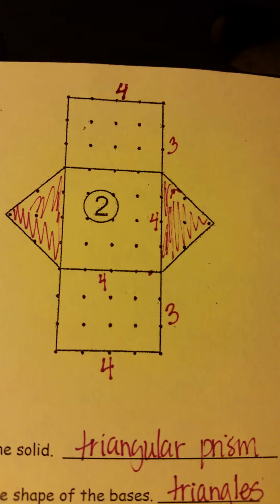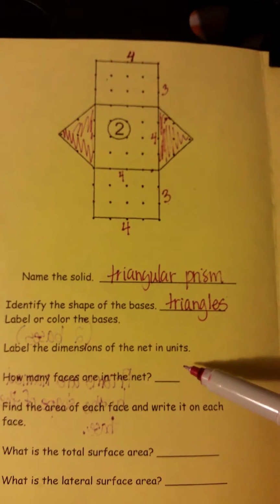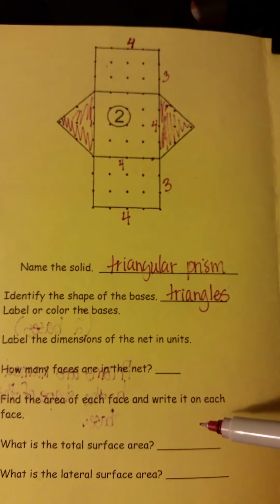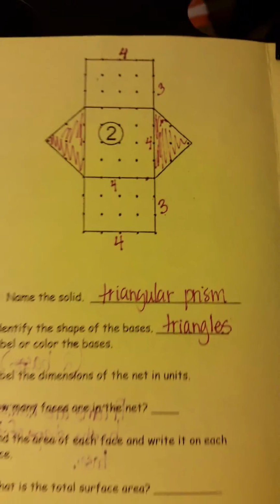All right, so right now I'm going to pause here, and I want you to tell me how many faces there are, and also find the area of each face and write it on top of the face.